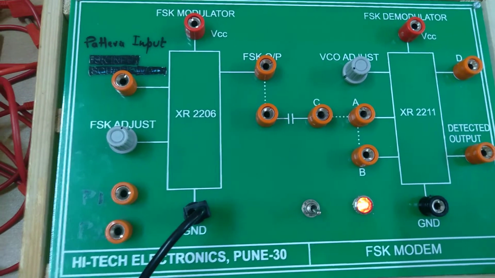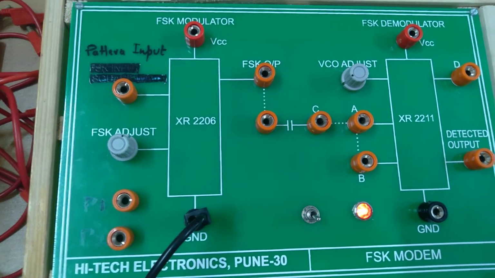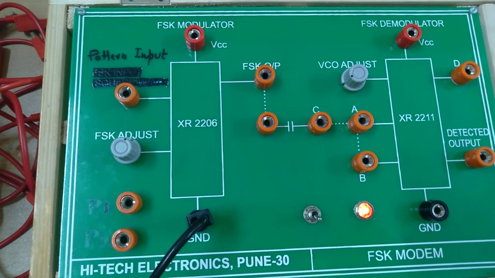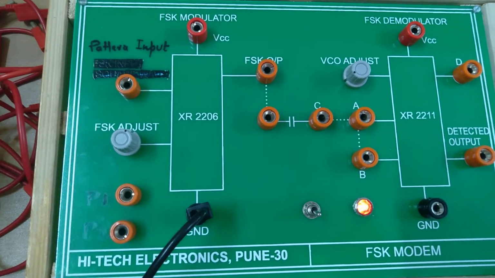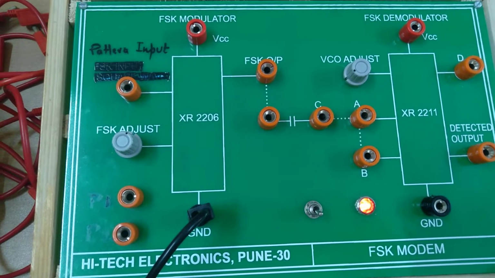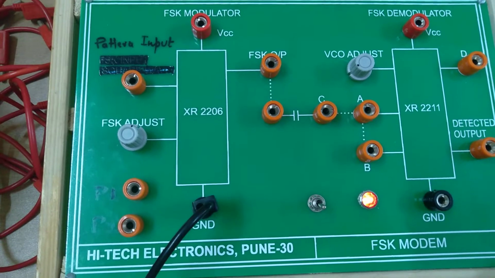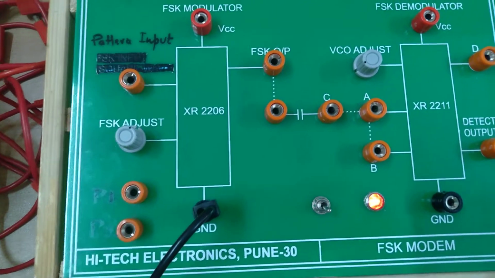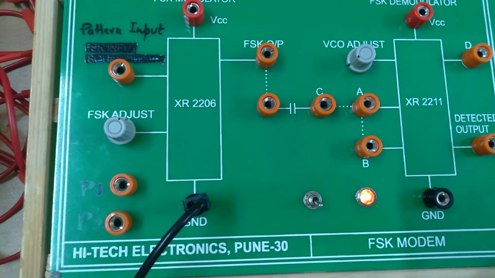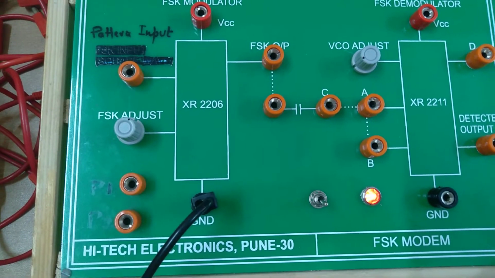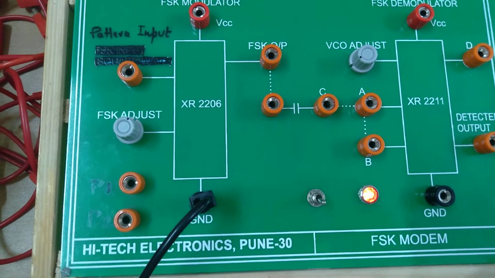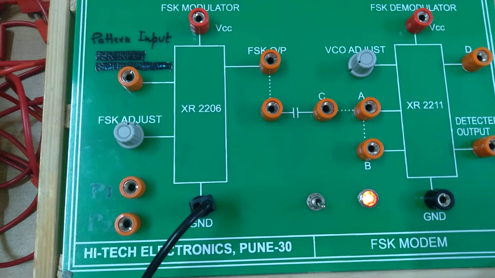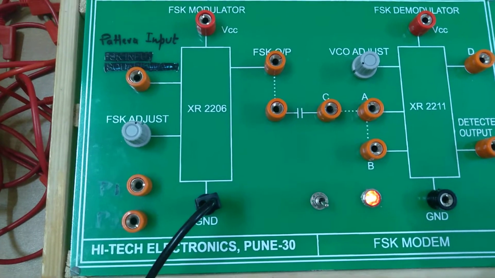So here we'll start first with the data pattern, then the modulated output, and we'll see the demodulated output at the end of the receiver. Here we have XR2211, which is again a transceiver IC, but here it acts as a PLL function, and we are using it as a PLL. The transmitter is the 2206, and the receiver is the 2211, which acts as a PLL.